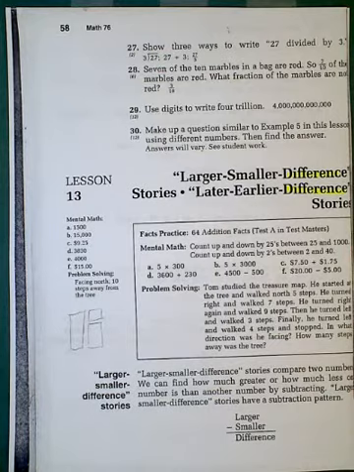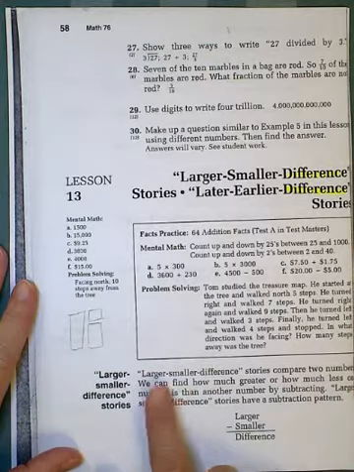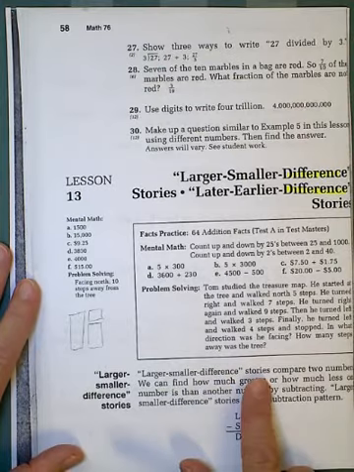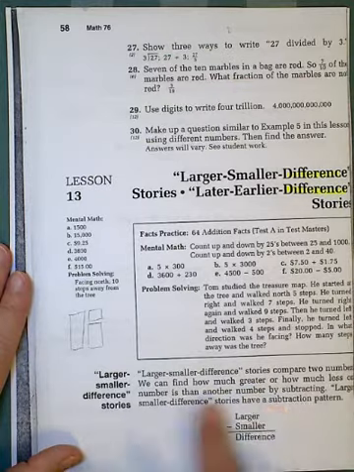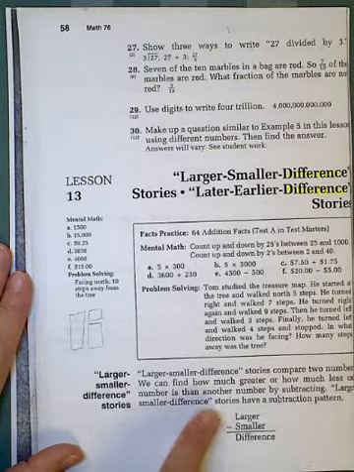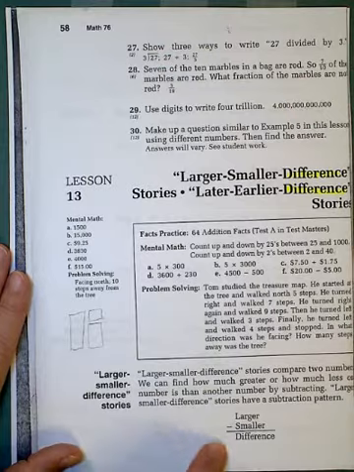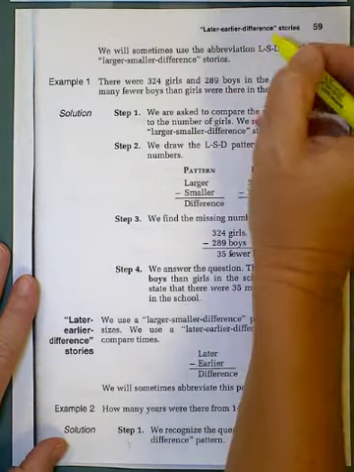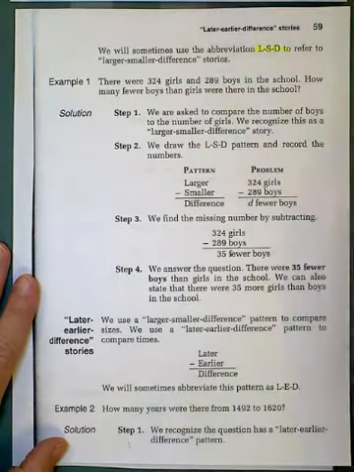Looking at the bottom of page 58, we see larger minus smaller equals difference. When we see these problems, we compare two numbers and we find out how much greater or less one number is from another by subtracting. Just remember, larger minus smaller equals the difference. To solve the problems, we use the same 4 steps we learned earlier. The abbreviation letters that are sometimes used to indicate this type of problem is LSD. Let's begin by looking at example 1.